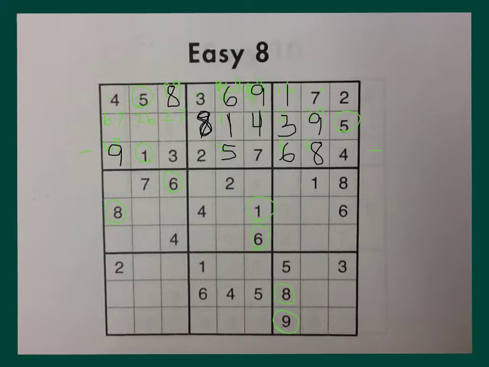Alright, so I'm going to go to this row. It's got a 7, 6, 2, 1, and an 8. So we need a 3. So a 3 could go here, not there, here, not there. Alright, then we need a 4. I'm sorry, so we've already got our 4 for that row.